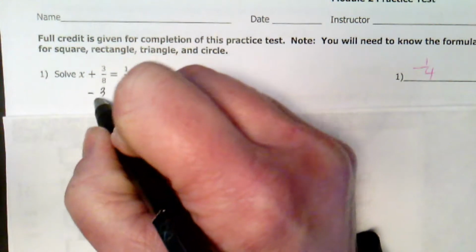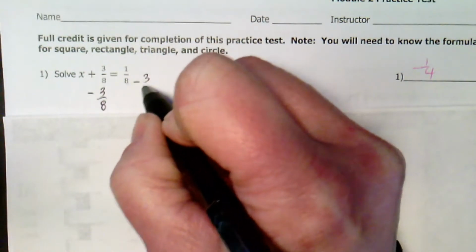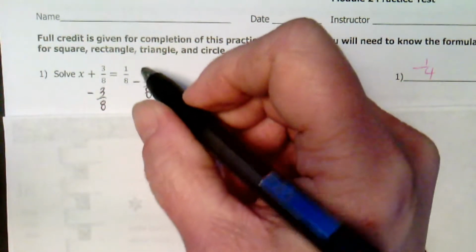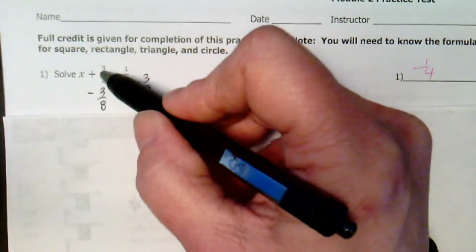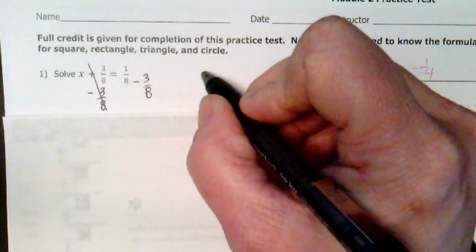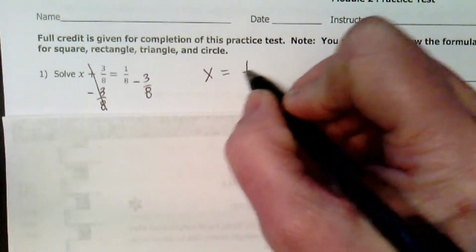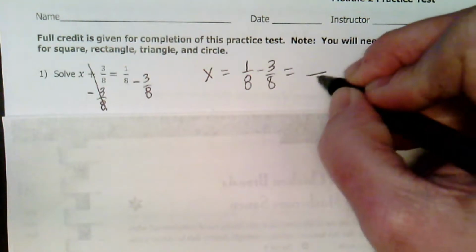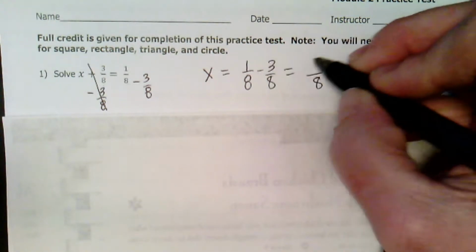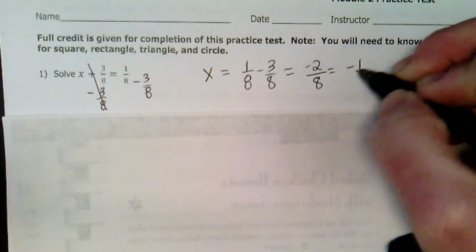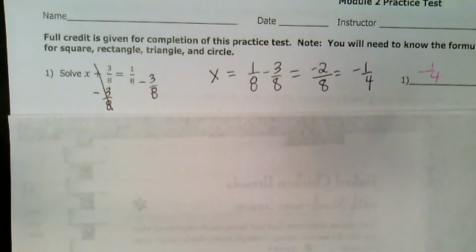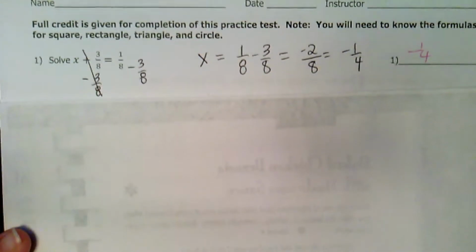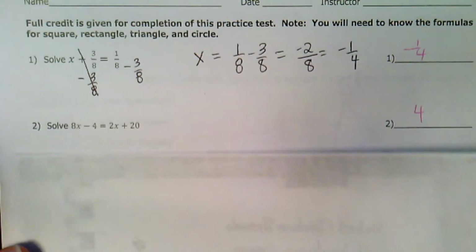So we're going to subtract 3/8 from both sides. Remember, that's what you do with an equation. If you're trying to get rid of it, you're going to do the opposite. And then we're left with x on one side and 1/8 take away 3/8 on the other. Once our bottoms are the same, you keep that the same. Then 1 minus 3 is -2, and then that can be reduced down to -1/4. So number 1's answer is -1/4.